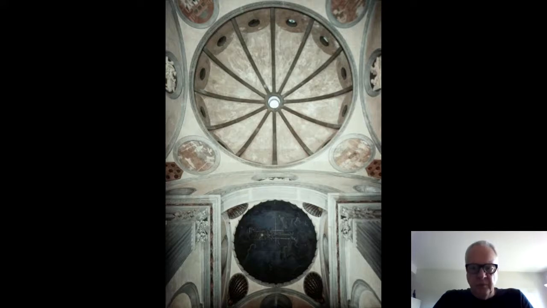The dome below is the dome of the altar of the sacristy. It's also a pendentive dome. The shells on the pendentive symbolize Christ, and in the dome is painted a horoscope, the first horoscope of the Renaissance of the Medici family. So again, it combines pagan mythology and Catholic theology.